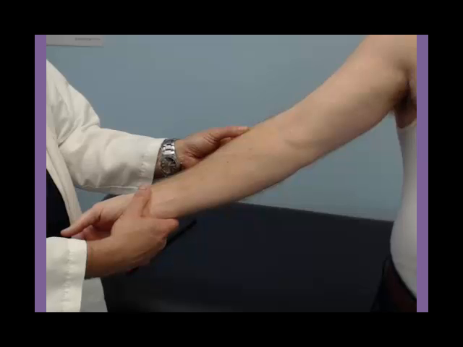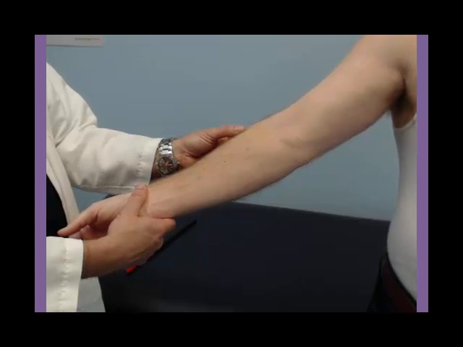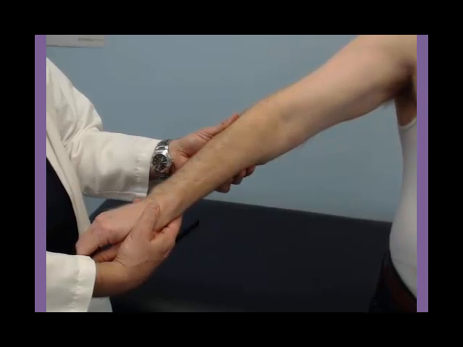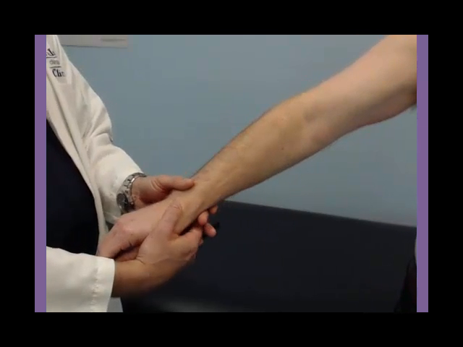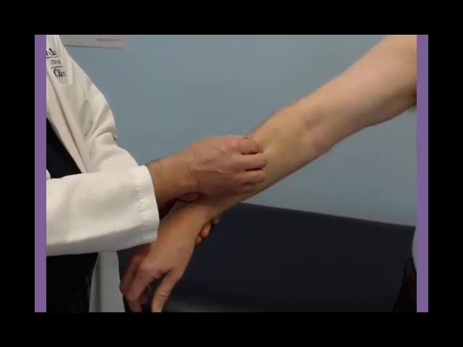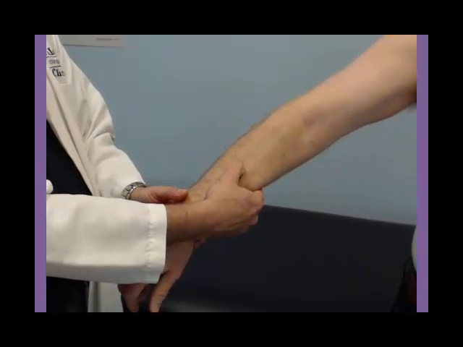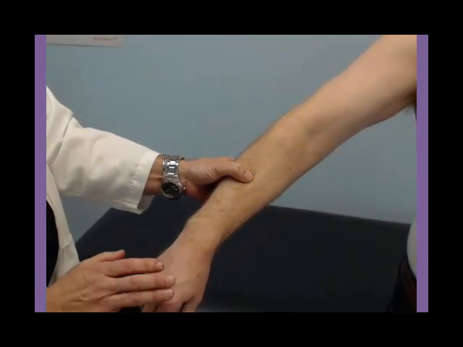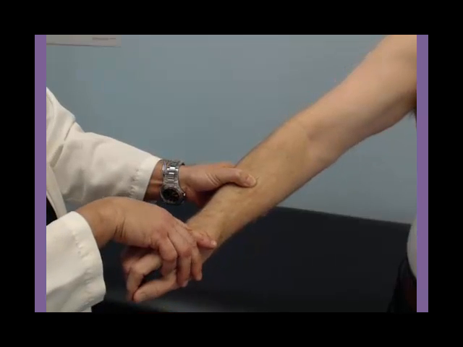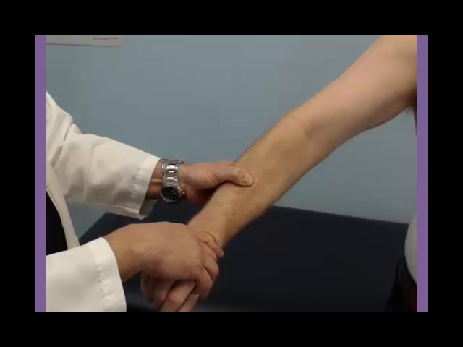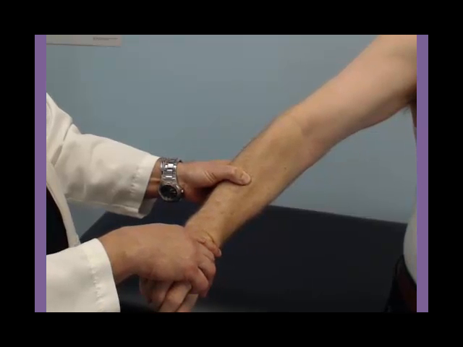Proximal forearm. Start with the patient's forearm in a pronated position. Go just medial to the brachioradialis. To test, from the pronated forearm, have the patient extend and abduct, radially deviate their hand against resistance.